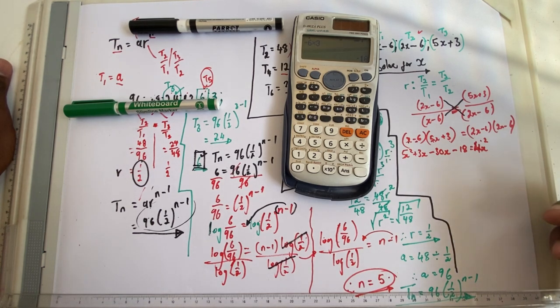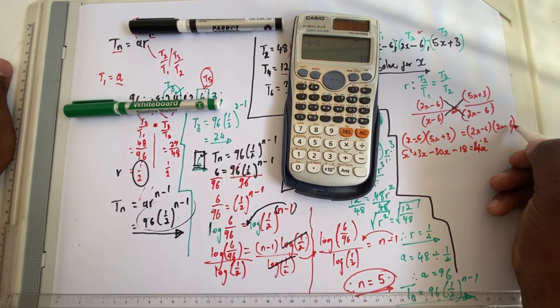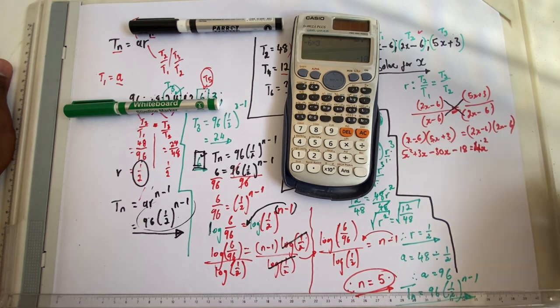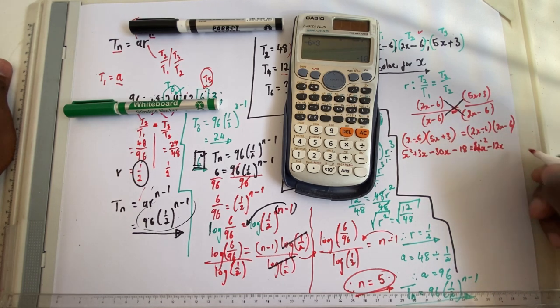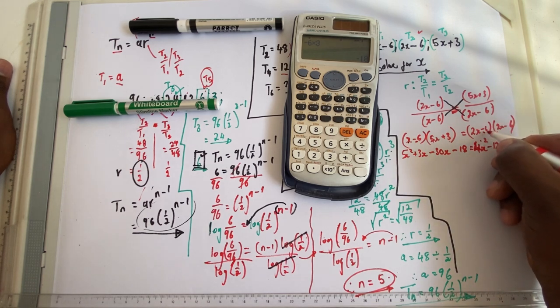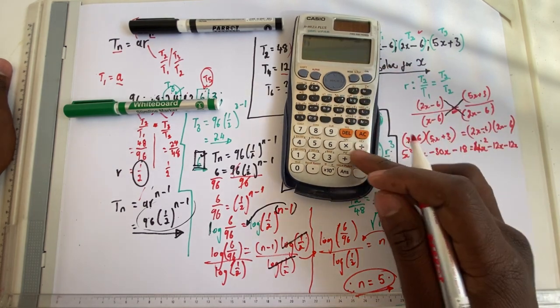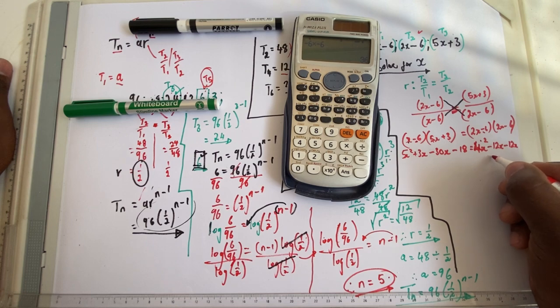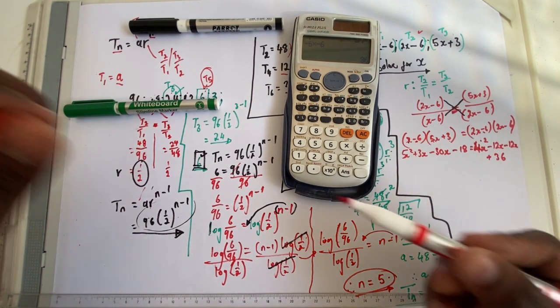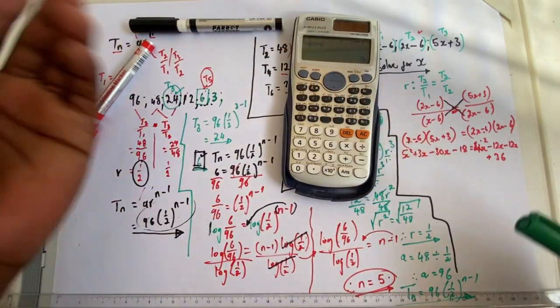And then again, I'm going to say this 2 again with that 6. So I'm going to get what? I'm going to get minus 12x. And then again, this negative 6 with this 2x, I get negative 12x. And then negative 6 and negative 6, I'll get a positive. Negative 6 multiplied by negative 6, I get a positive 36. So plus 36.